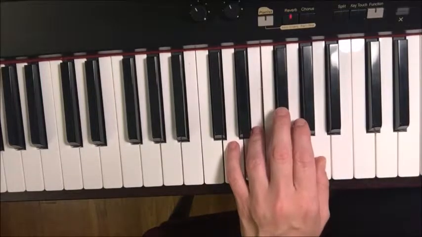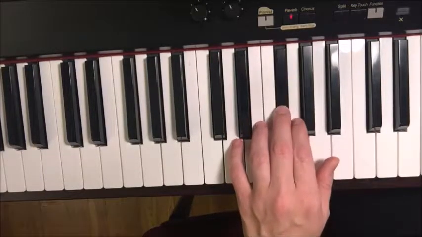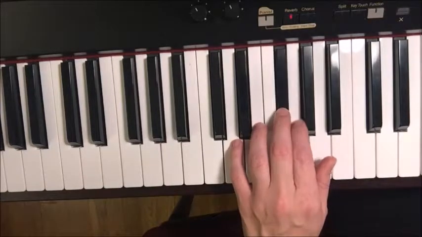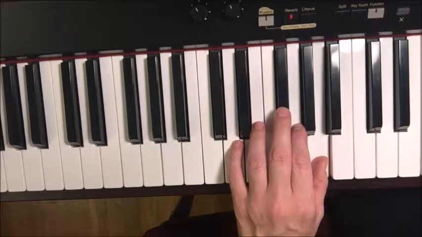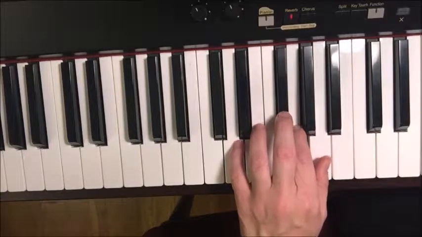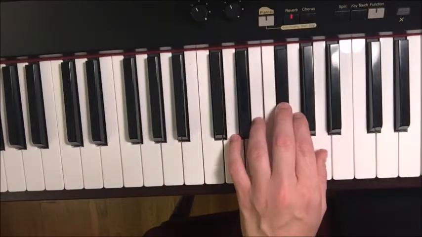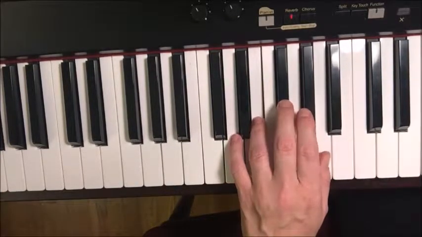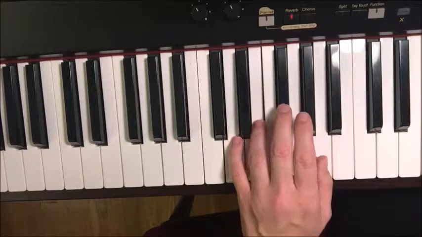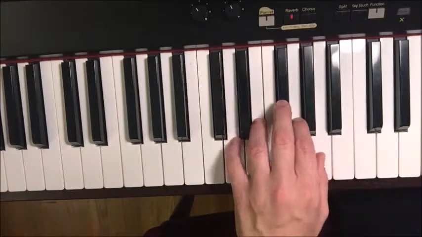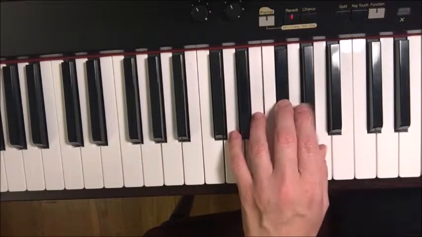E, F sharp, E, F sharp, E, F sharp, E, F sharp, G, F sharp, G, F sharp, G, F sharp, G, A, G, A, G, F sharp, G, F sharp, G, F sharp, G, F sharp, E, F sharp, E, F sharp, E, F sharp, E, D, E, D, E, D, E, D, D, E, F sharp, G, A, G, F sharp, D, E, D.